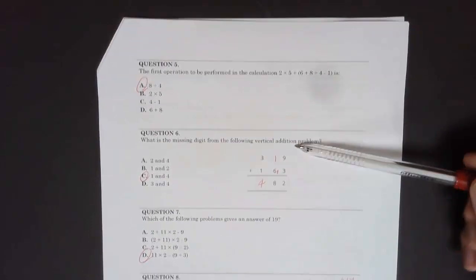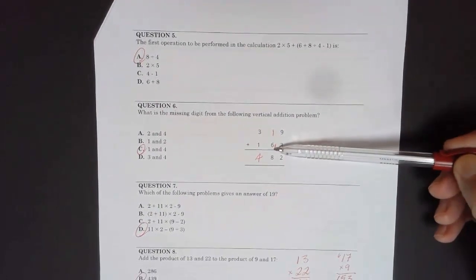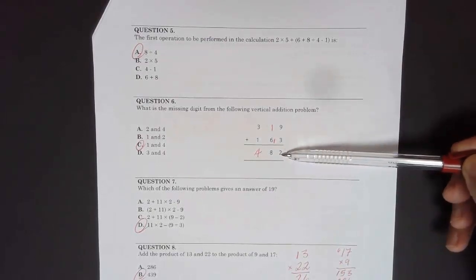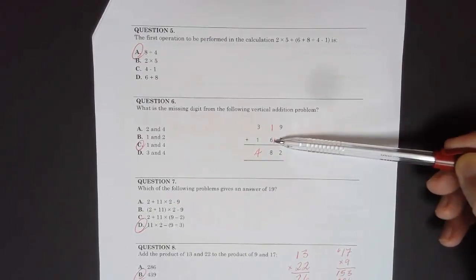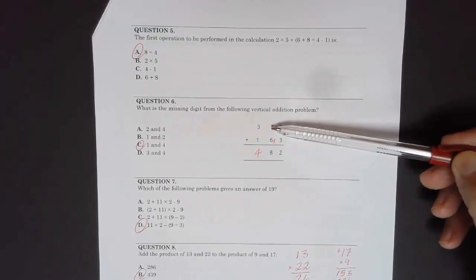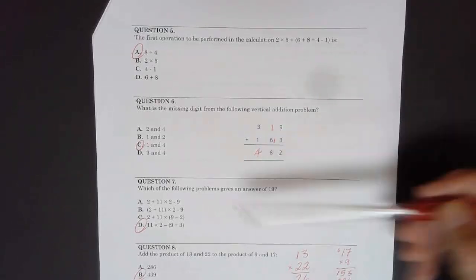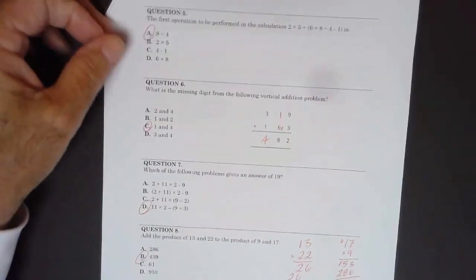Now for this one here, what's the missing number? For this to be 8, 6 and something to be 8, this is going to be 9, and 3 will be 12, so you put down the 2 and carry the 1, makes that 7. That has to be 1. So then you've got 1 and 3, so this is 4. So the answer is 1 and 4.